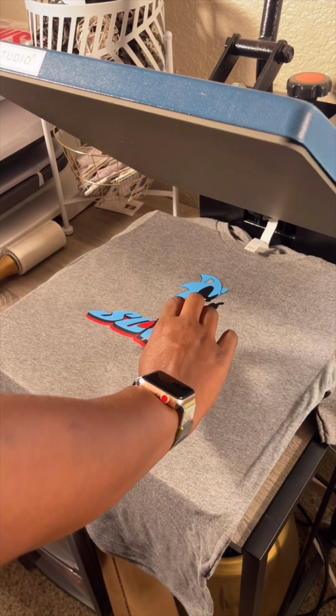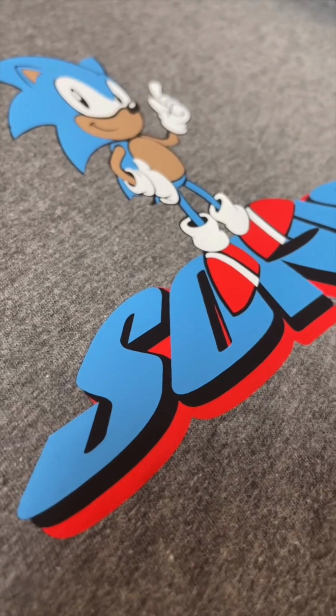You just want to make sure that you're not limiting yourself with the creativity and what you can do in Cricut Design Space.